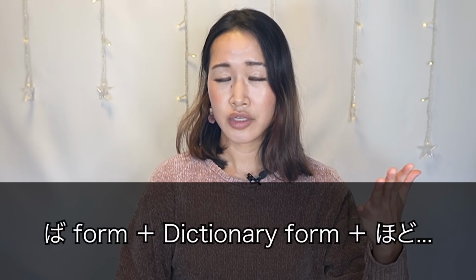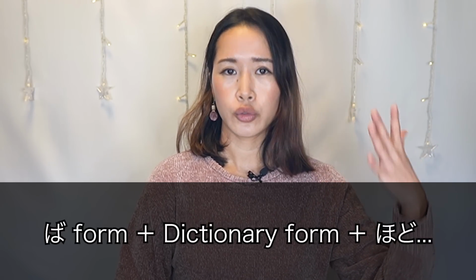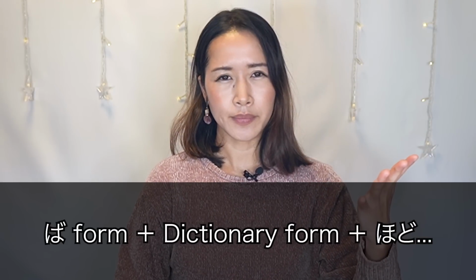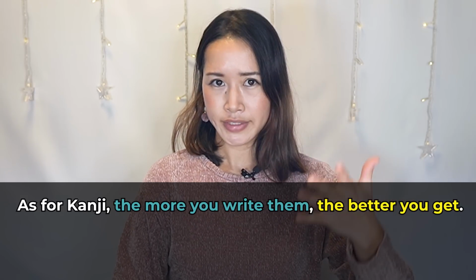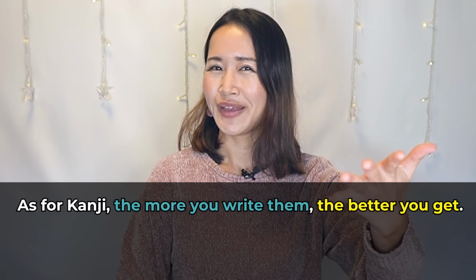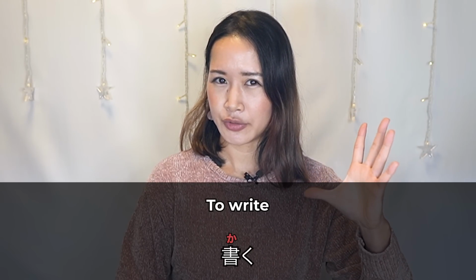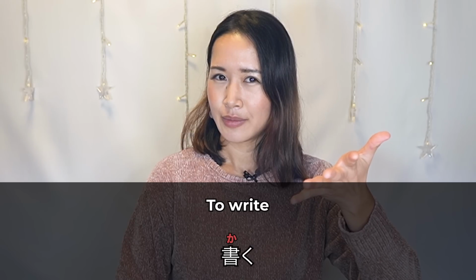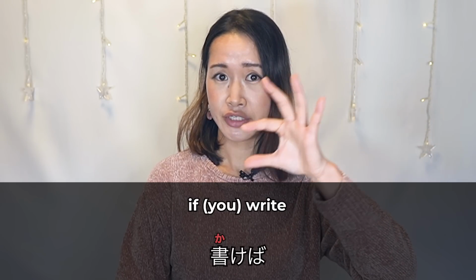Okay, so the sentence pattern is ば form of the verb plus dictionary form of the verb plus ほど something. So for example, talking about kanji, the more you write them, the better you get, はなんて言うと思う? Okay, so first, what's the ば form of to write? 書く? 皆さん? It's 書けば, right? So you change く into け and you add ば. 書けば. Okay, so let's try.